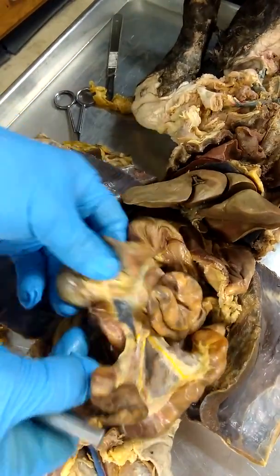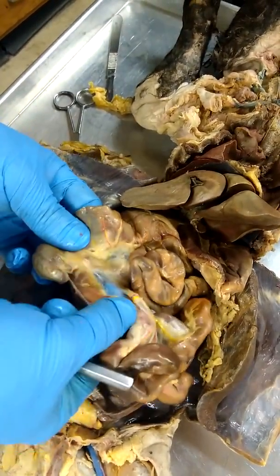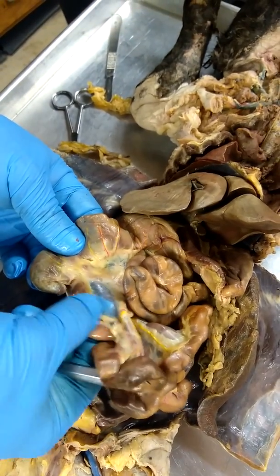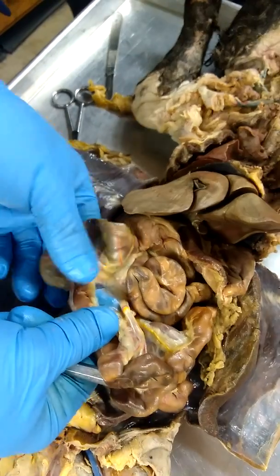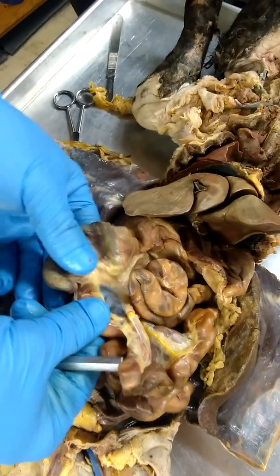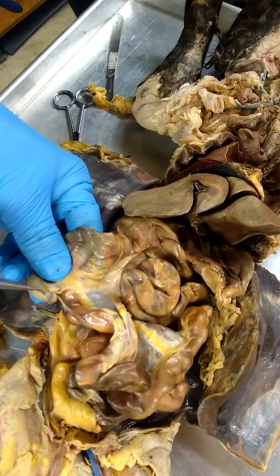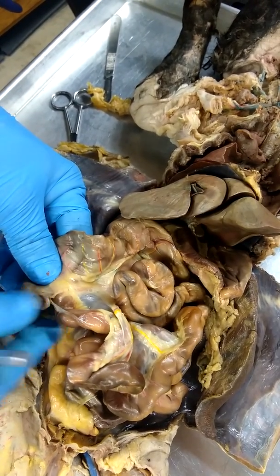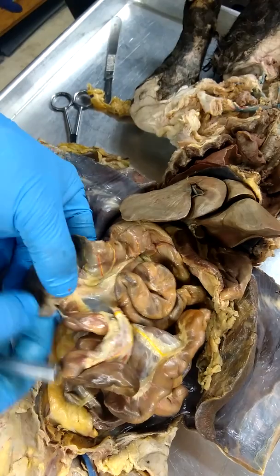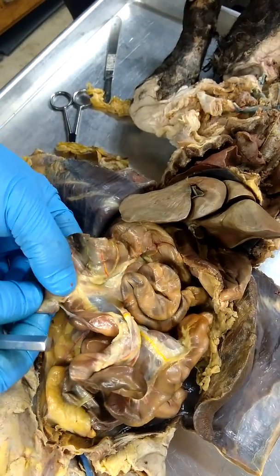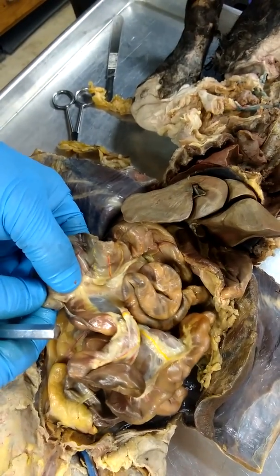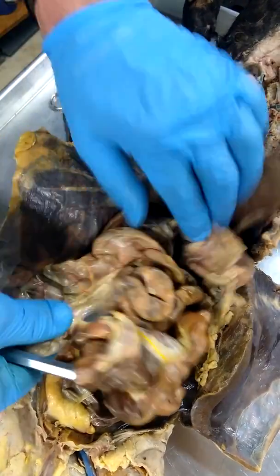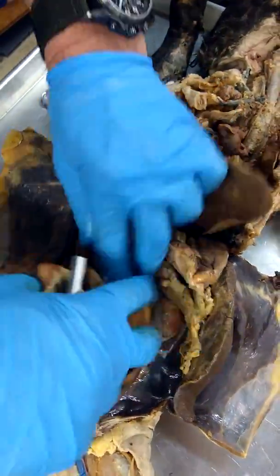So in this hand I have the large intestine, in this hand I have the small intestine. So see how much smaller that is? So this last section of the small intestine is called the ileum. That's the part that joins the large intestine. So at the ileum, this little dead end that doesn't go anywhere on the large intestine, this is called the cecum. Right here where the ileum attaches, you can feel a little structure there. That's the ileocecal valve.